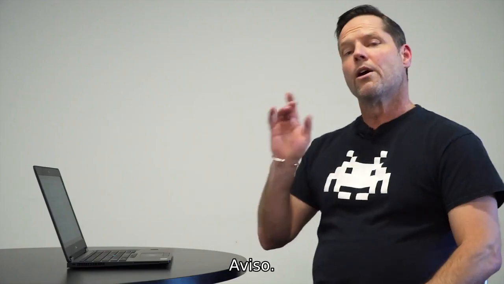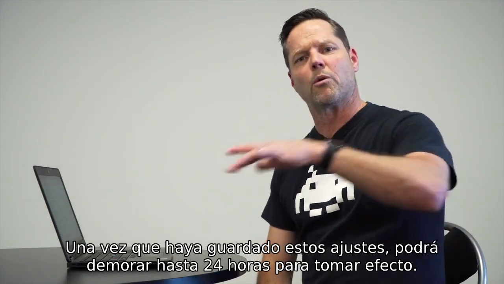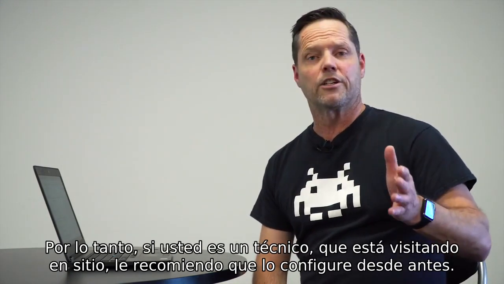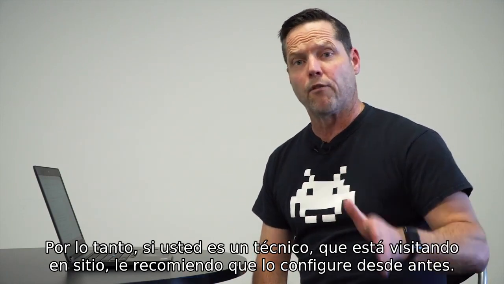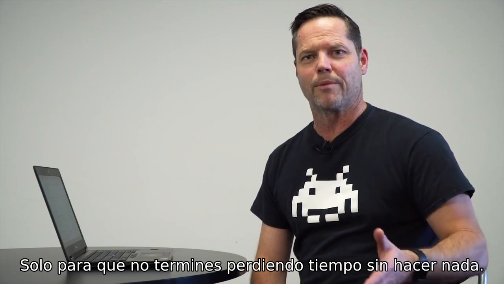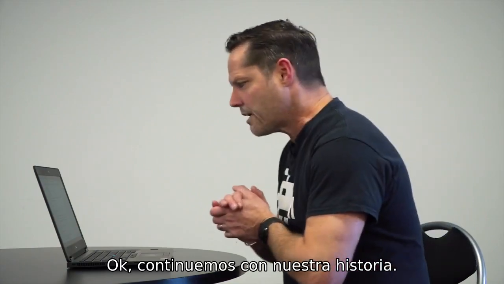Quick heads up here. Once you've saved these settings, it can take up to 24 hours for it to roll through. So if you're a technician and you're going on site, I'd recommend that you actually get this set up beforehand, just so that you don't turn up there drumming your fingers for 24 hours. That'd be stink. Okay, back to the story.